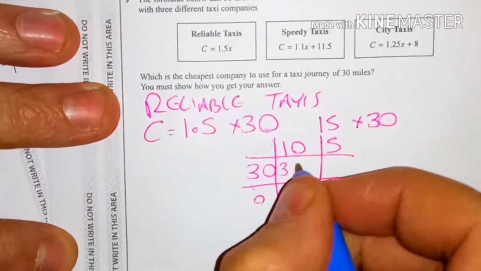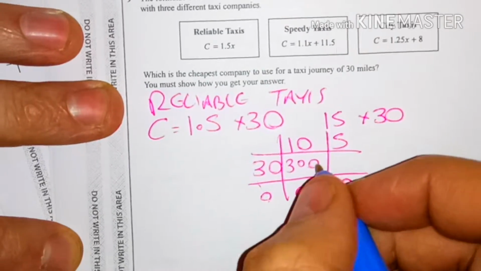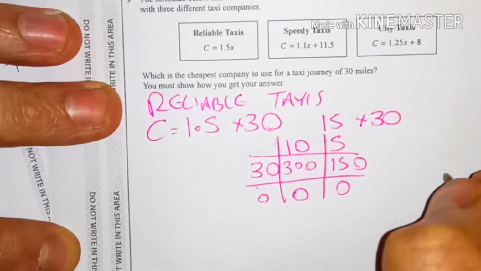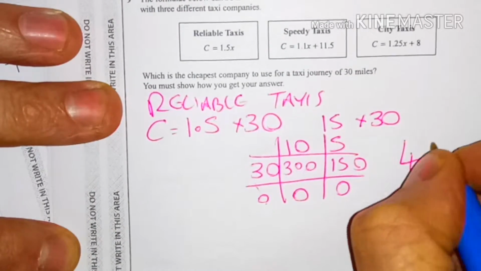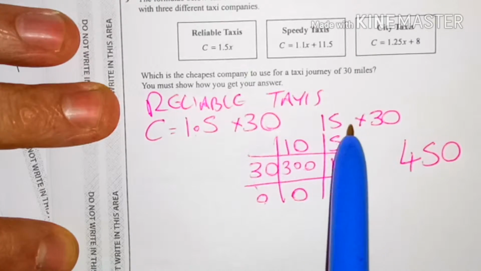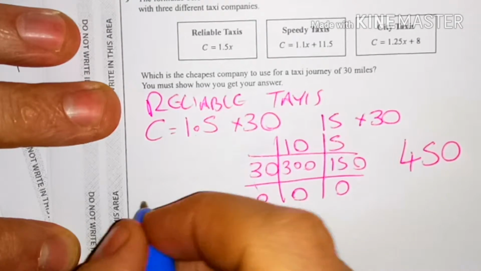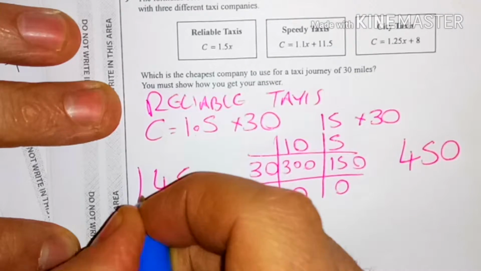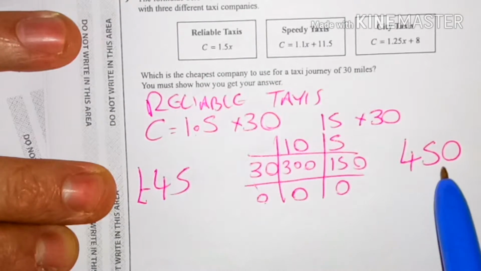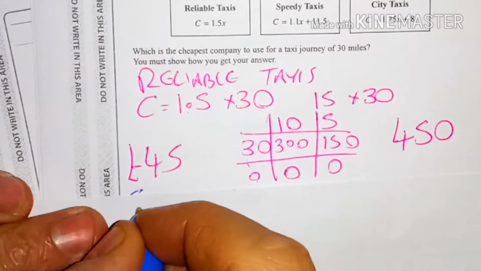3 times 1 is 3. Add the 2 zeros. 3 times 5 is 15. Add the 0. Add this up, which will make it 450. But again, I times by 10 to get my 1.5 to 15, so I need to divide by 10. So this would be £45. The other way you can think about it is my question's got 1 decimal place, so my answer's going to need 1.